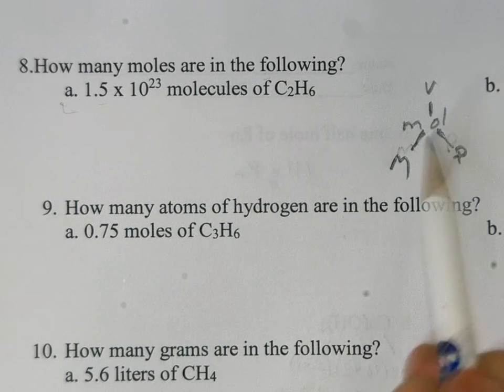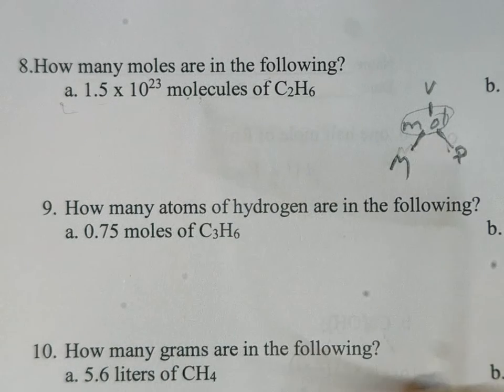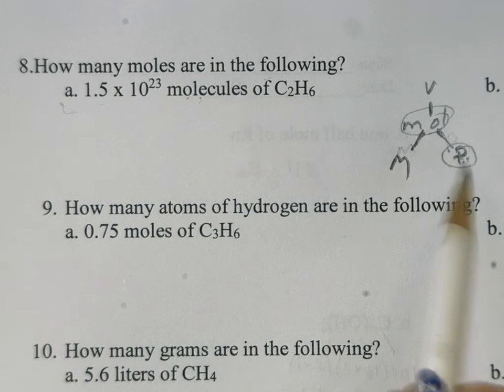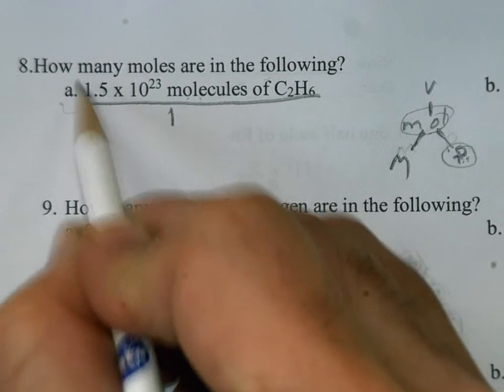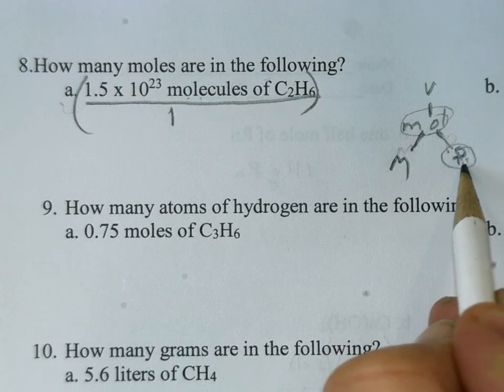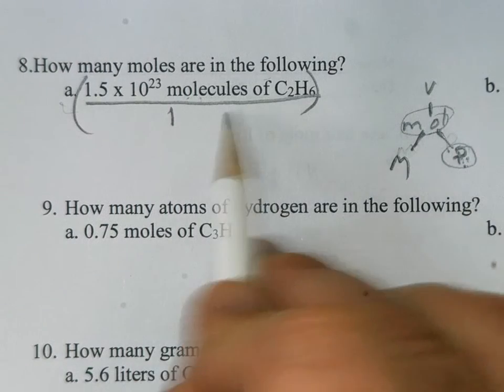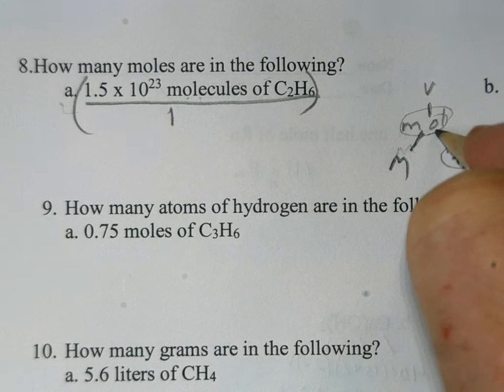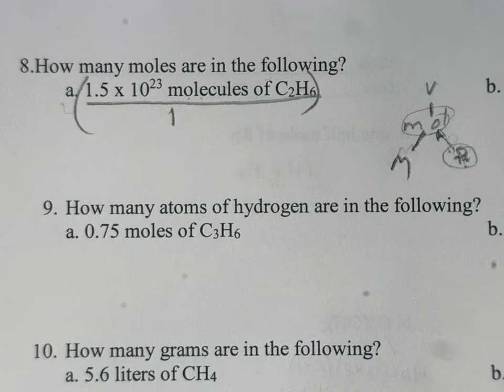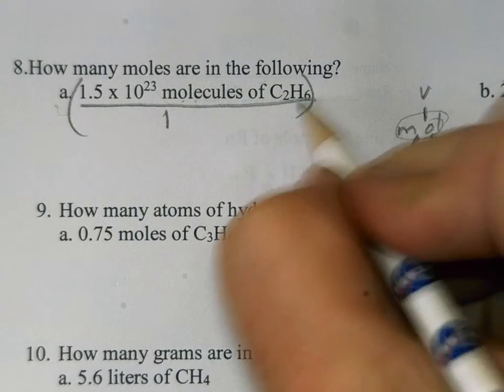So, we're going to moles, and we're given molecules. That's down here at the particles. Since I'm going to be quick, we're just going to make that the given. We have that many molecules of this compound, and we want to find moles. Since we're going towards mole, we're going away from the outside of the triangle, we're going to divide by Avogadro's number.